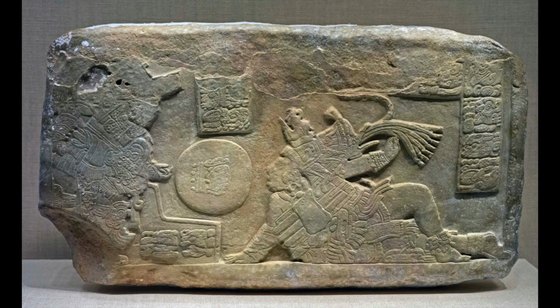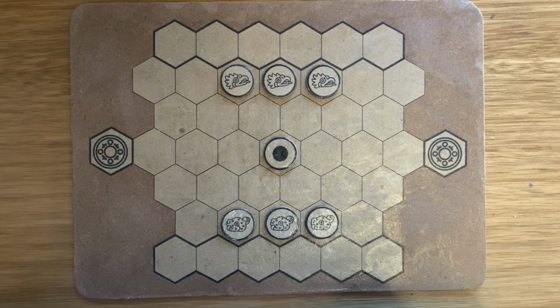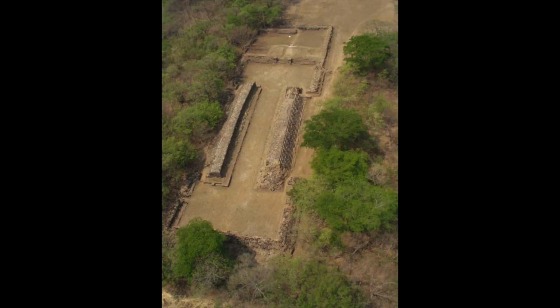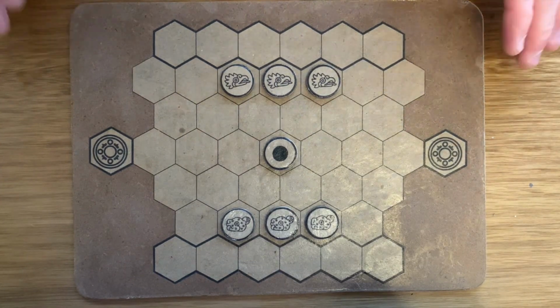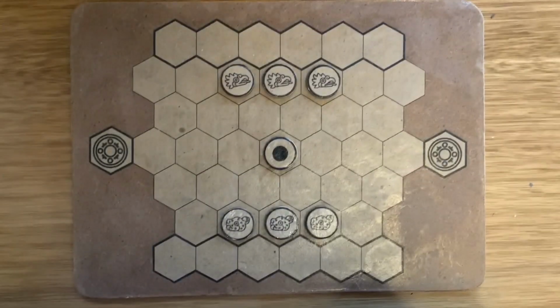It's got a couple different names, but I've been fascinated by this ball game ever since I visited Mexico as a young man, and to be standing there in the courts where they used to play this sport, just fascinating. So that led me to create this little game here, which is kind of an abstraction of that game that they used to play.